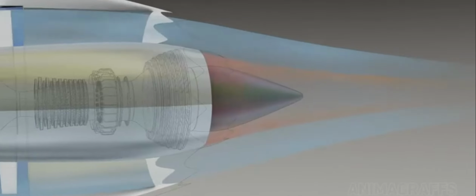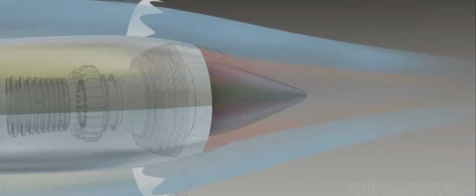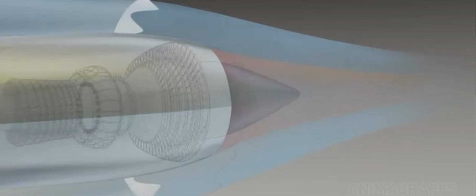Exhaust velocity is a major factor in jet engine noise. High bypass engines surround fast-moving core exhaust with large quantities of slower-moving bypass air for quieter operation.